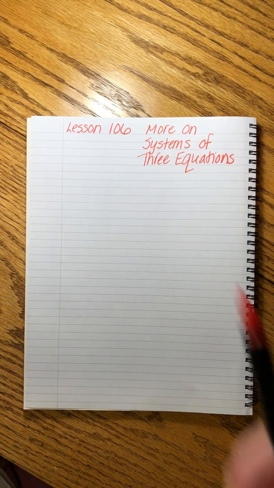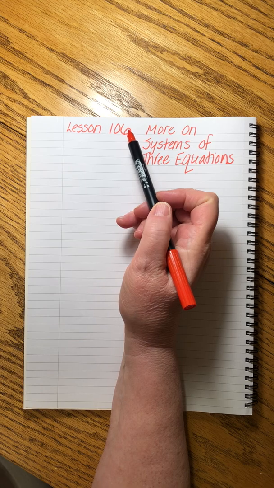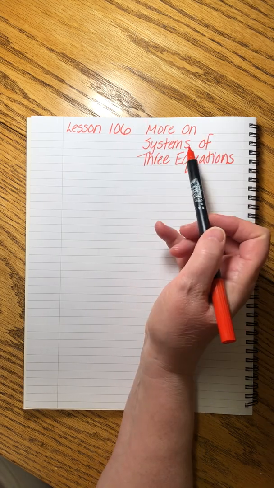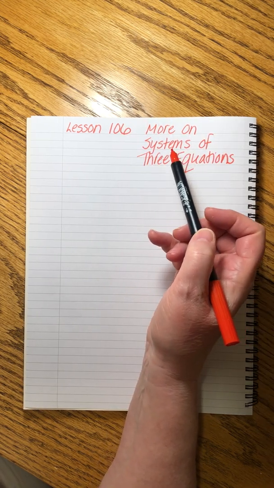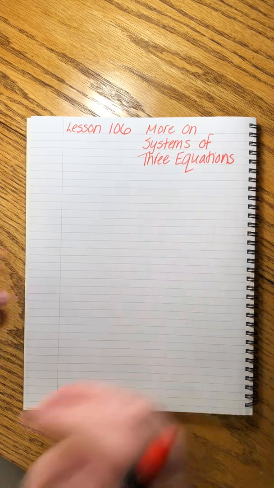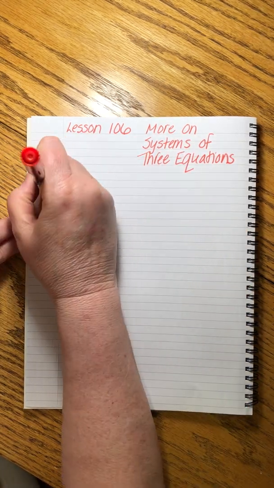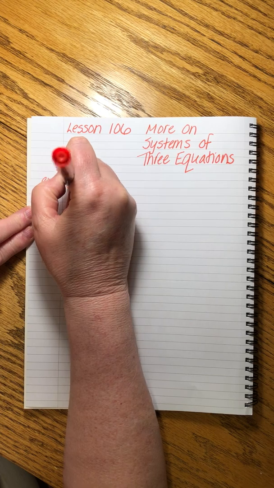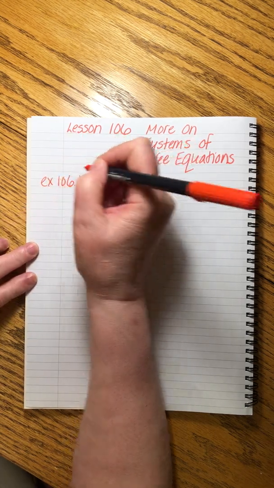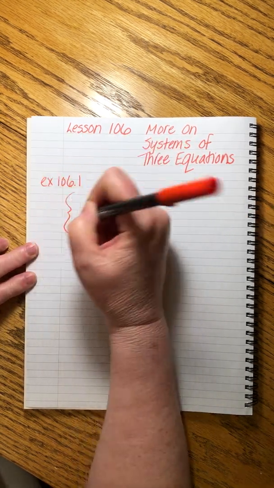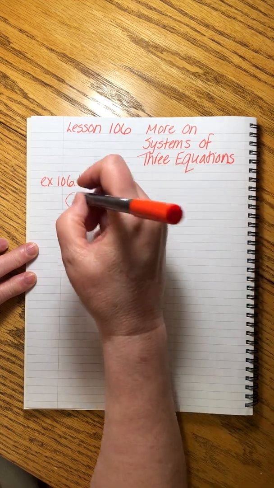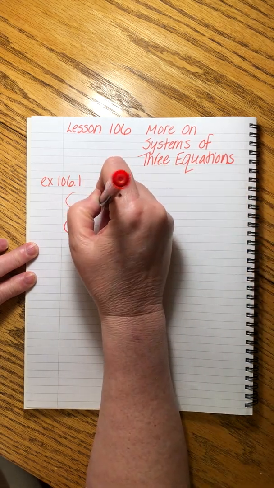Saxon Algebra 2, Lesson 106. Our topic is three systems of equations, and we're going to level up a bit on these, and I will show you what's new and different. We've done these before. We have a system of three equations, and we have three variables, but here's what's different this time.